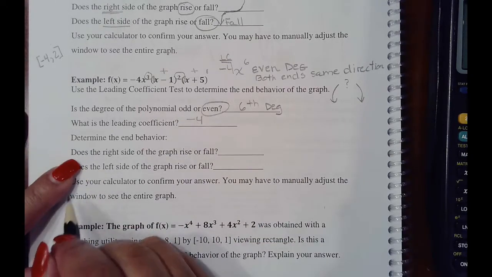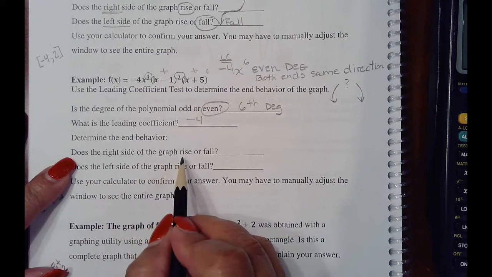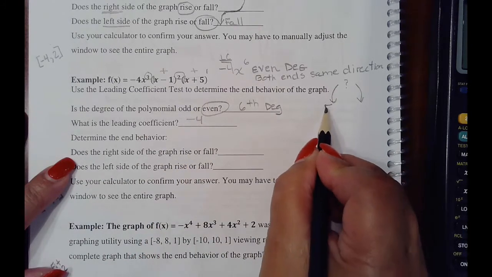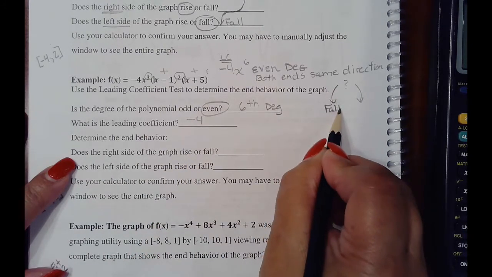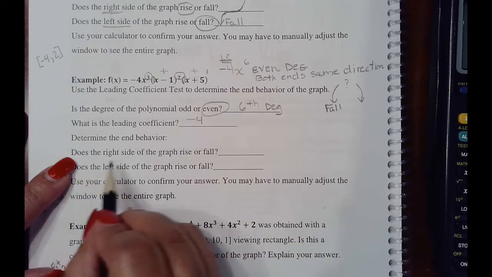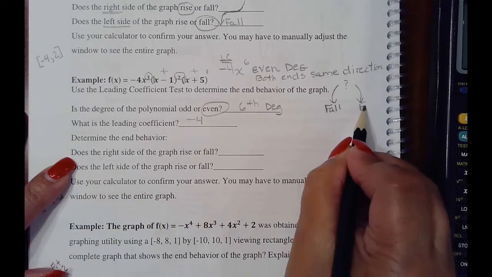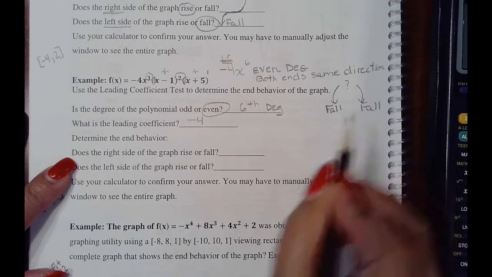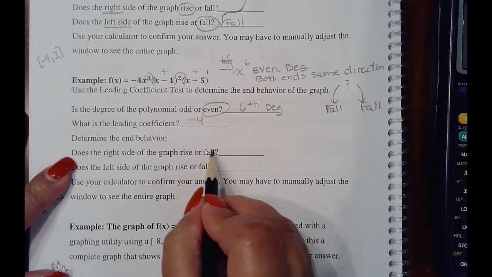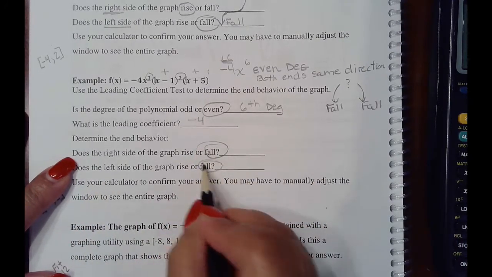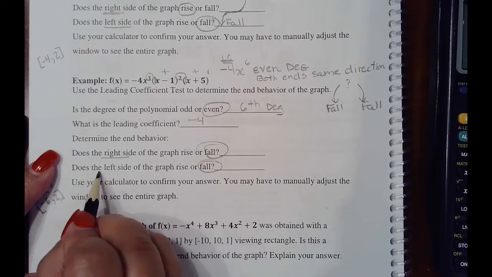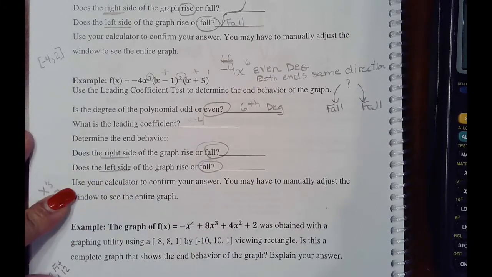So determine the end behavior. Does the right end of the graph rise or fall? When something goes down, that's considered falling. So not only does the right side fall, but so does the left, because both ends are moving in the same direction. So this falls, this falls. The right side as well as the left side. Use your calculator to confirm your answer.